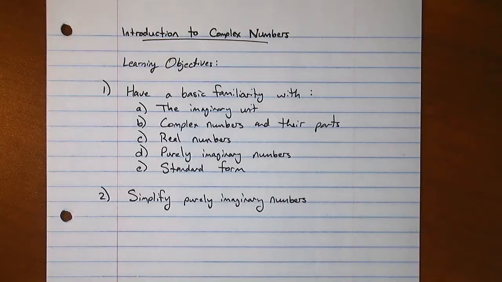If this seems a little bit out of left field in this video, just hang in there, be patient, and you'll see where this is leading soon. Okay, so with that said, let's take a look at our learning objectives for this video. So here they are, learning objectives for this video.